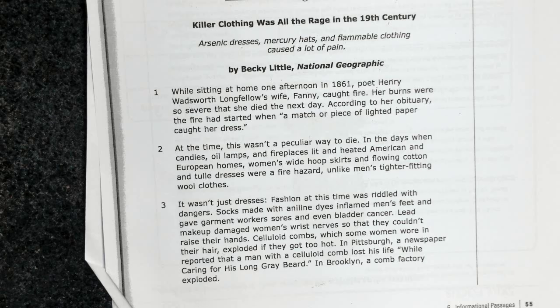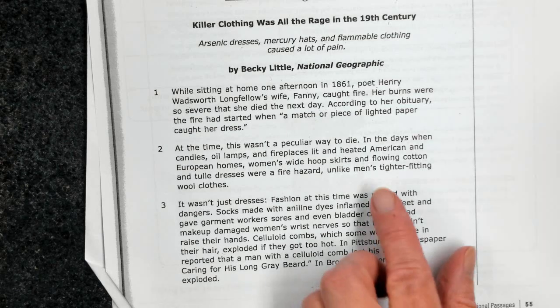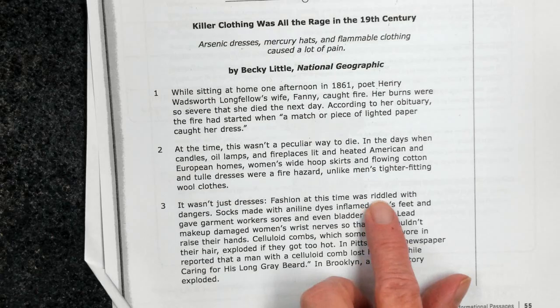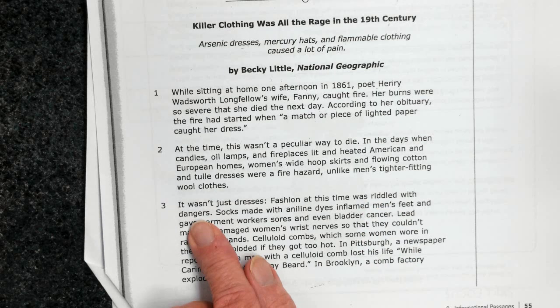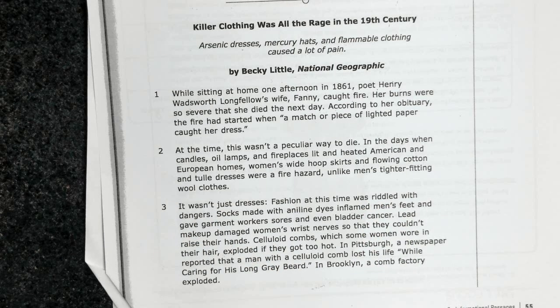Are any of you hunters? Do any of you use guns? I use a gun. What happens if you shoot a paper full of holes? What do you call that? Riddled with holes. So it's like infested with holes. Yes. Now, what's probably even a more common usage of riddle? Like when you're saying a riddle. Exactly, when you're saying a riddle. That's right. Okay, so look at this. Fashion at this time was riddled with dangers. And think about the usage of both of those.